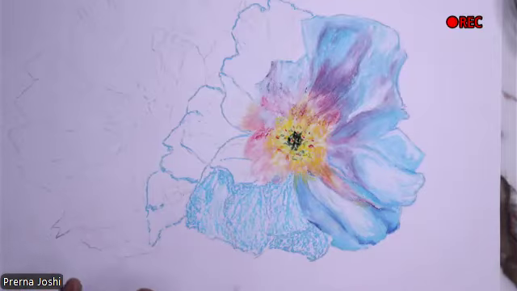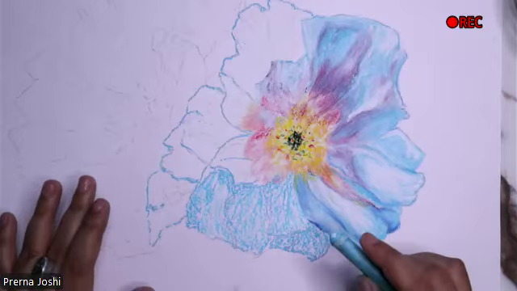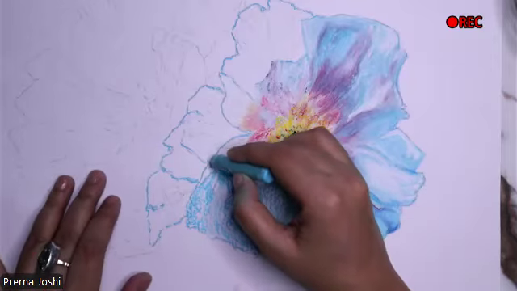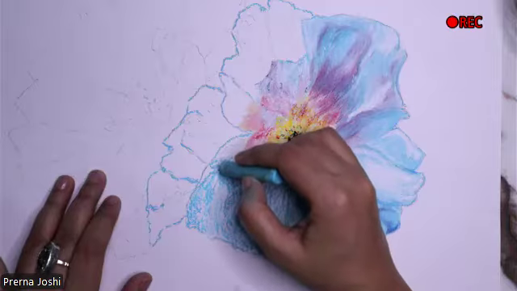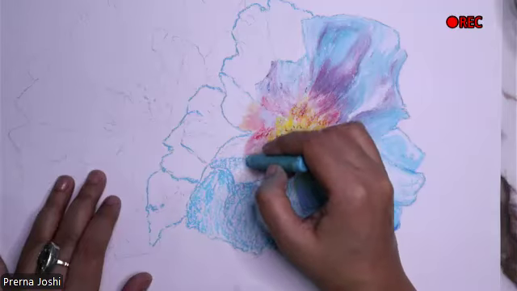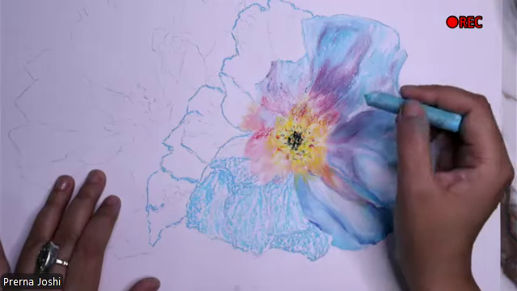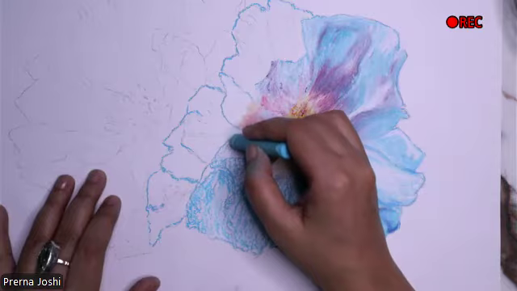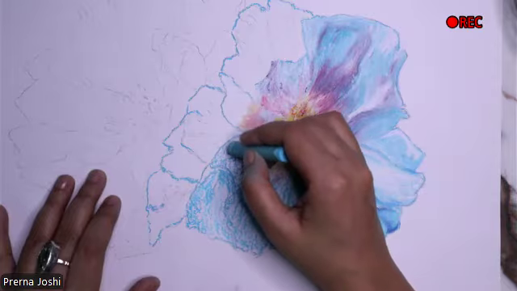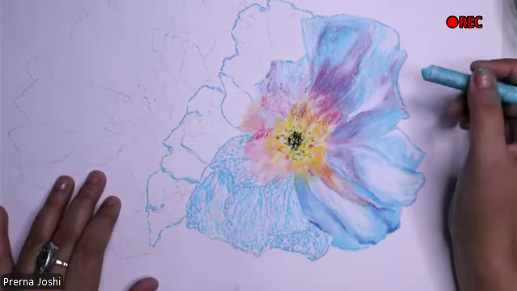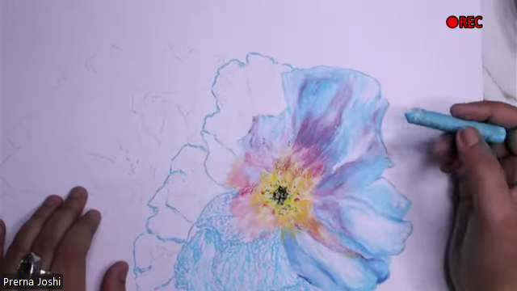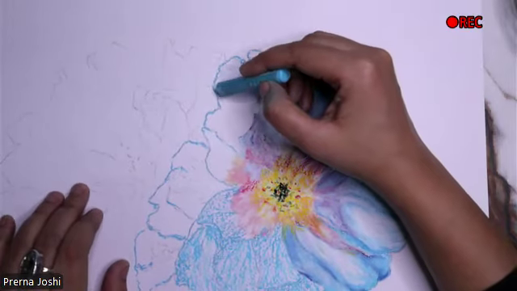So we are applying blue everywhere, right? But the most important was applying white and base. In the same way, I will cover this section.